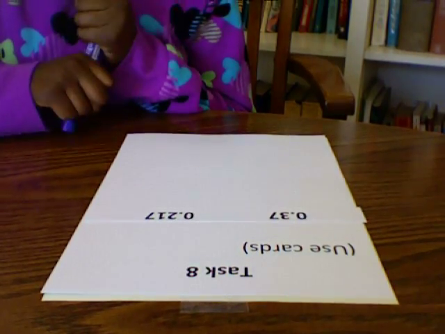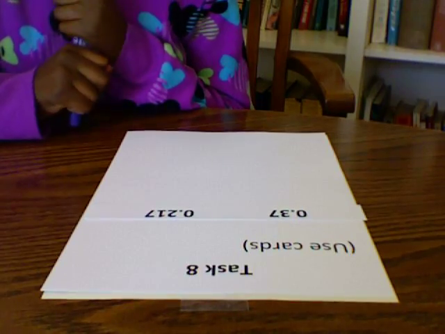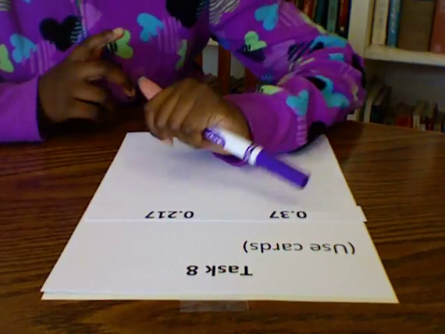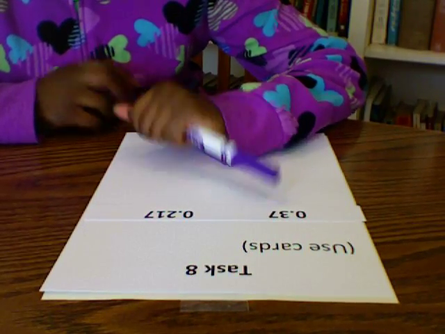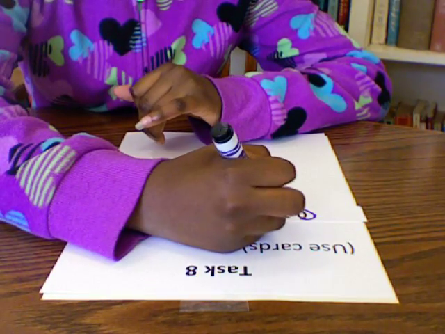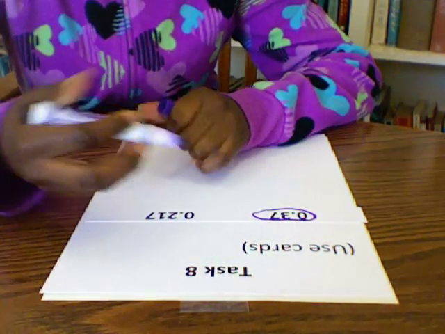And let's look at those two. Which one's larger there? This one. Go ahead and circle the one that you think. And why did you pick that one?